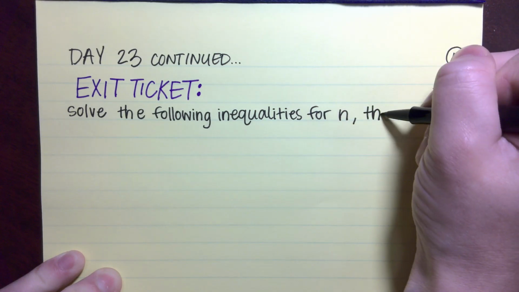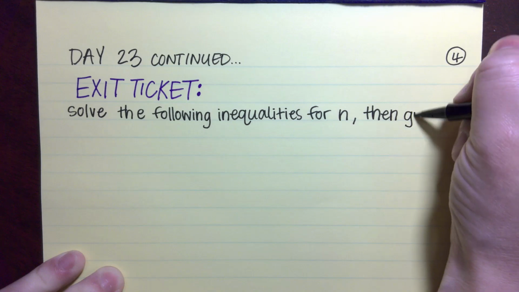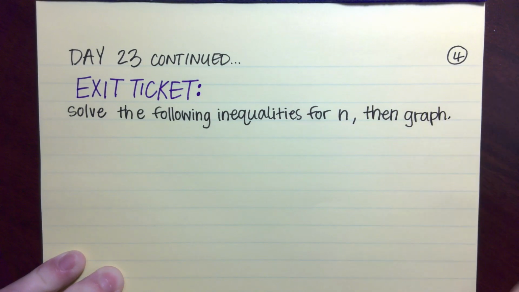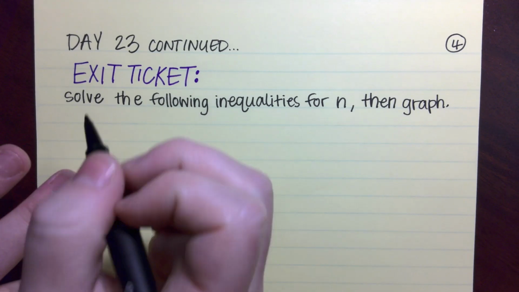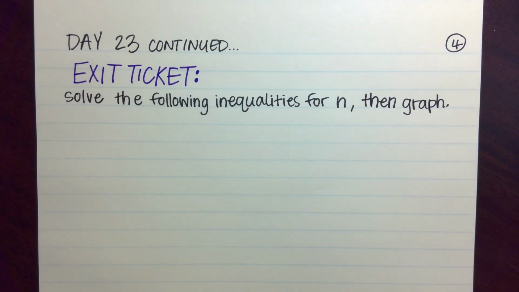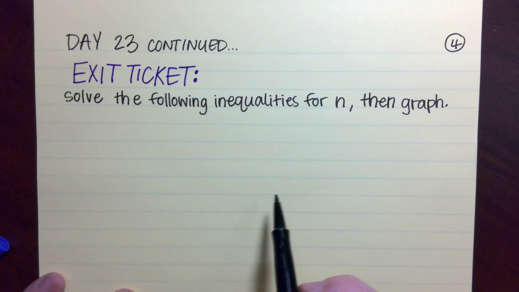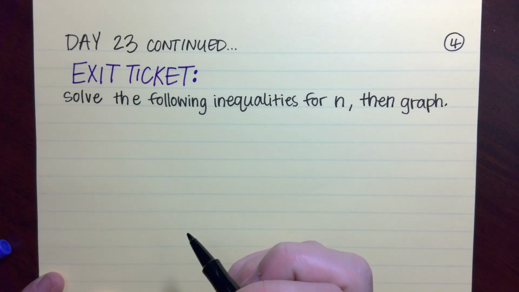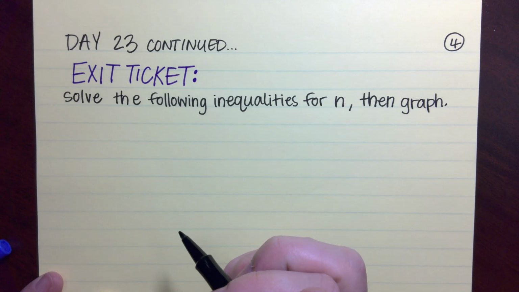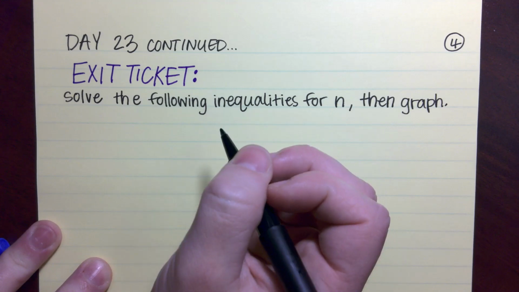So you're going to solve for n, and then you're going to graph. Now really be careful when you're looking at your symbols in your inequalities. I want to make sure that you guys pay attention to what direction needs to be shaded. Make sure that if your circle needs to be filled in or not, that we're being careful on those. All right, let's do, I'm a little more worried about you guys knowing the symbol difference, not solving just yet. So I'm going to give you some slightly more simple ones for our exit ticket today.